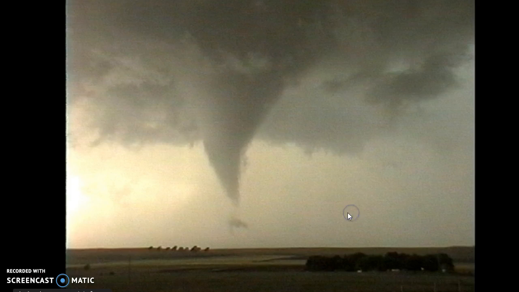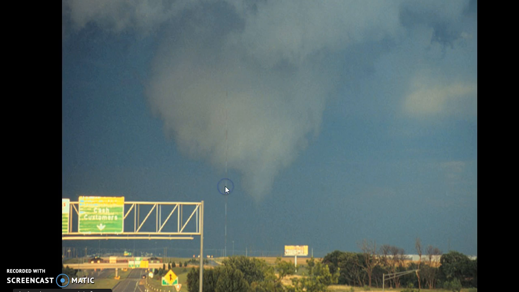But here we can see the beginning of the organizational stage. The funnel is beginning to form. And here we can see it better in this image. Okay, we're getting the formation of the funnel. Here's another one, right near a highway.